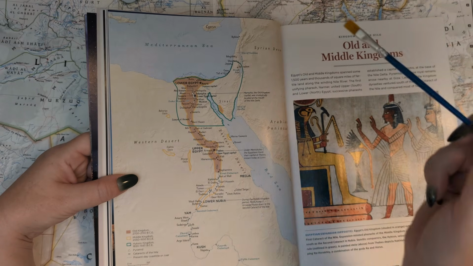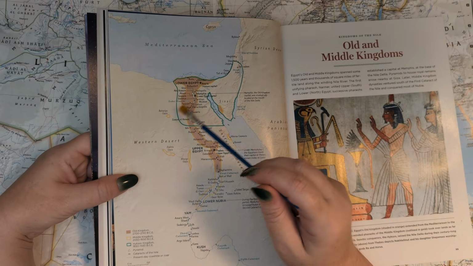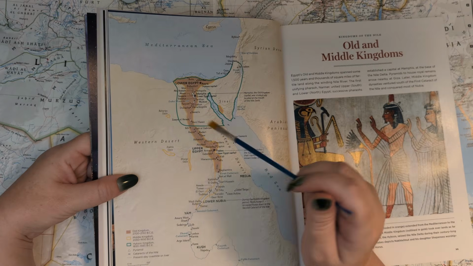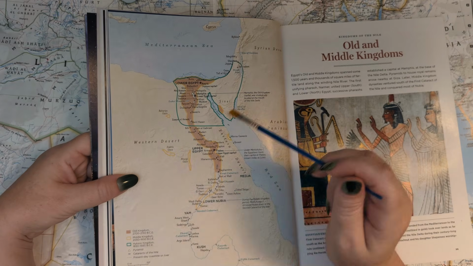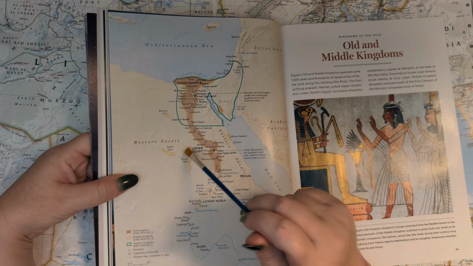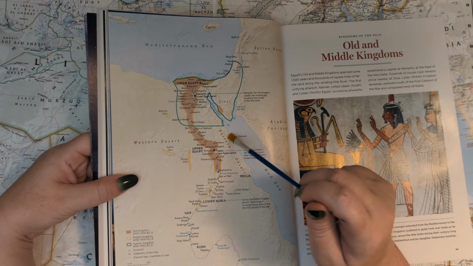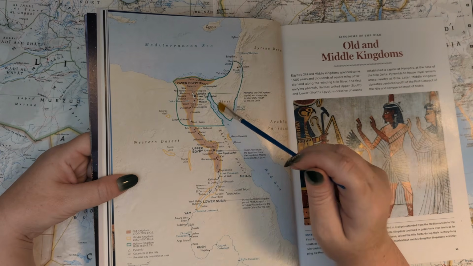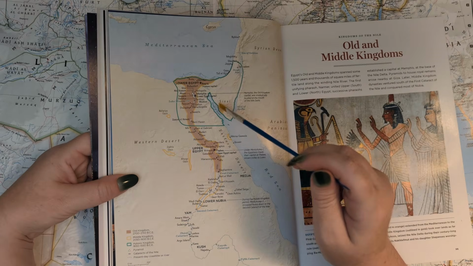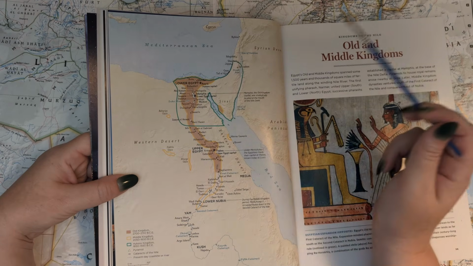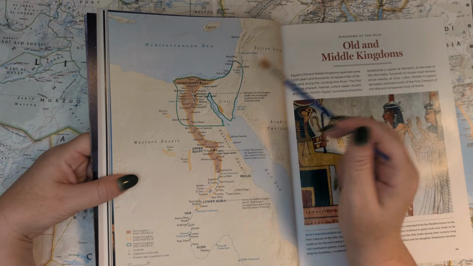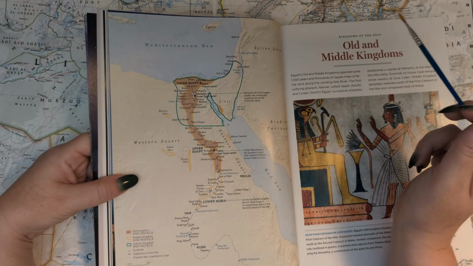But we can also see little oases here, Baharia Oasis, Dakhla Oasis, and Karga Oasis there, along with this area here on the Red Sea. And this little bit of Sinai, which actually is part of Lower Egypt as well, across the Suez Gulf. There's no canal there yet.